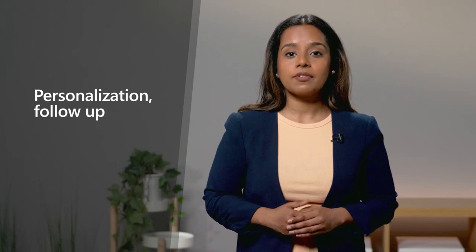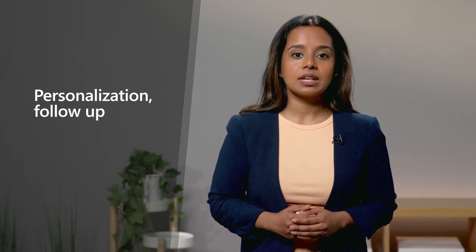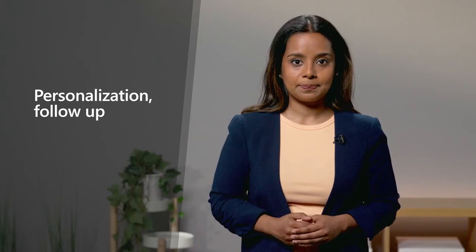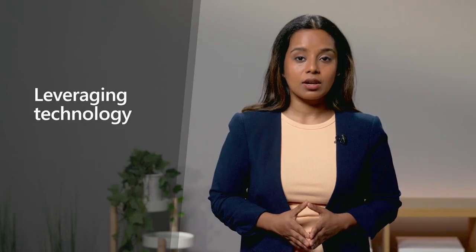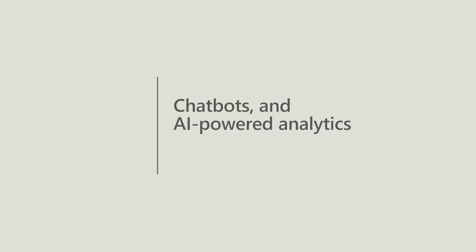Additionally, following up after resolving their issues demonstrates ongoing care and commitment, reinforcing a positive perception of the support team. Leveraging technology can also play a pivotal role in happiness engineering. There are tools like chatbots and AI-powered analytics that can provide support teams with valuable insights into employee preferences and behavior, enabling more personalized and efficient service. However, it's crucial to balance technological solutions with a human touch, ensuring that employees always feel valued and understood.